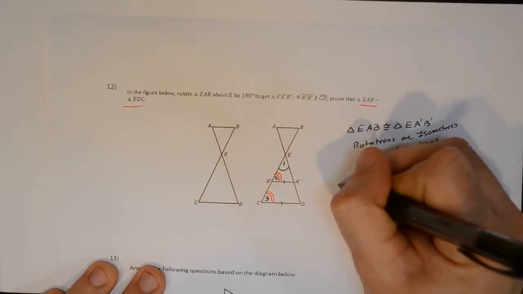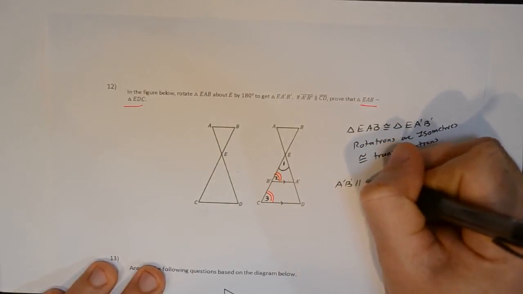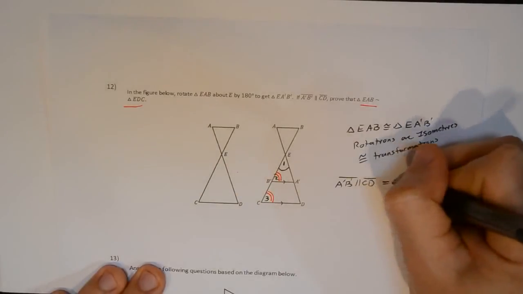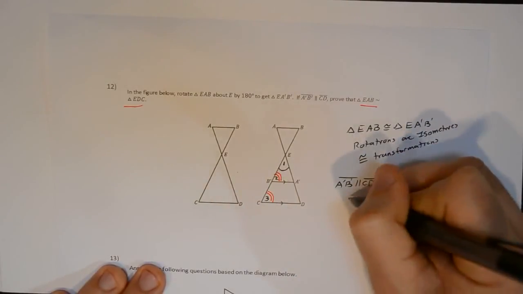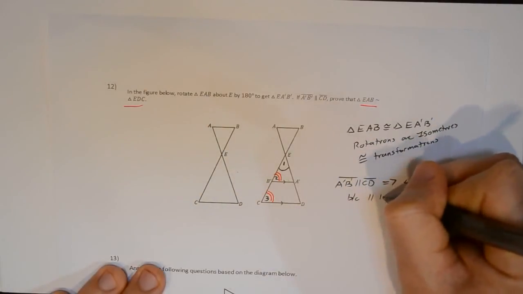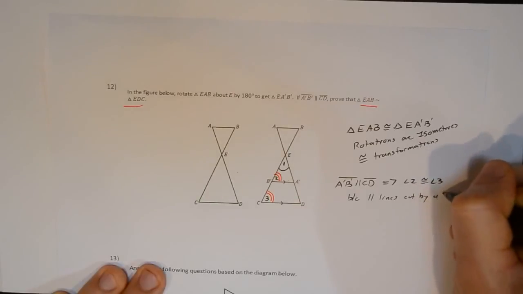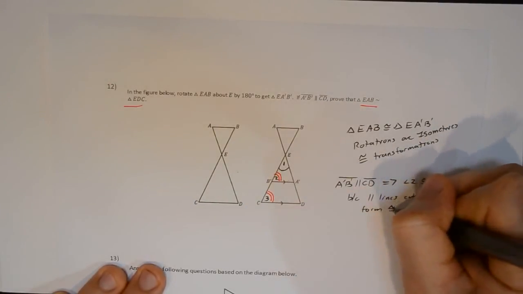We have A prime, B prime, parallel to CD, and that was given to us, right? So therefore, angle 2 is congruent to angle 3. Why? Well, that's because parallel lines cut by a transversal form congruent corresponding angles.